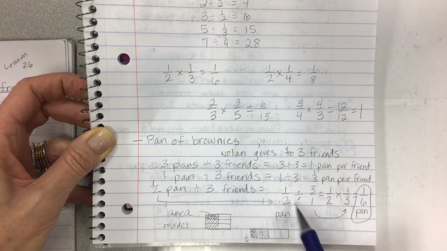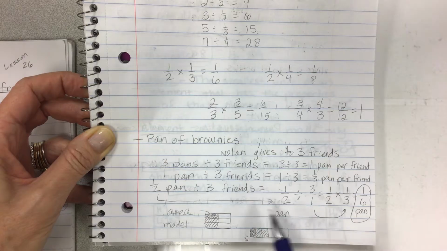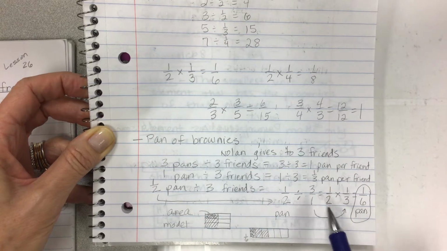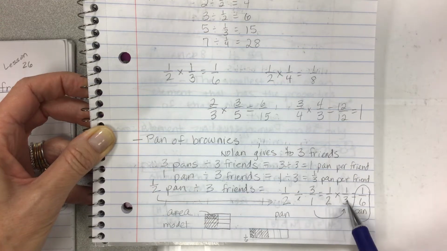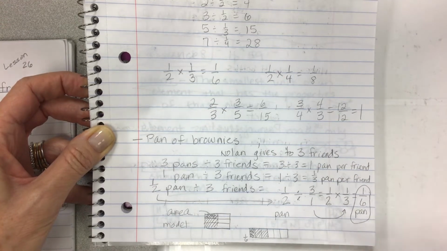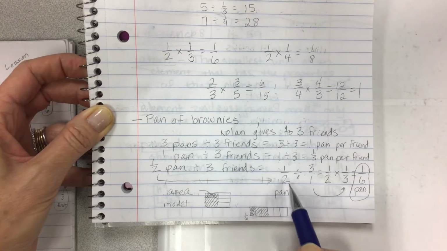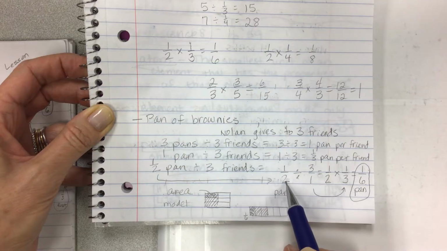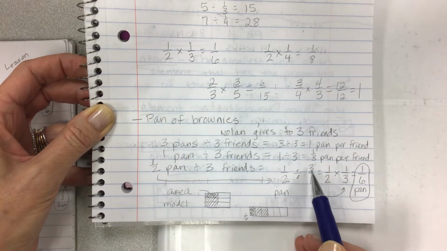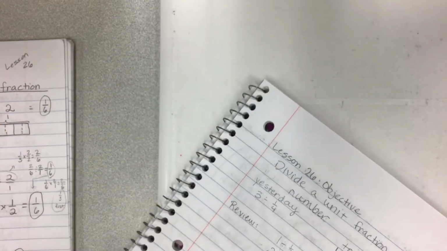But you can multiply by the reciprocal. So keep the first fraction because that's what you have. You can't change that. Divide by the 3 or multiply by the opposite and get 1/6. So that's always my favorite thing to do. Today we'll be changing the whole to be an equivalent fraction so we can divide by this whole number, just like we did yesterday.